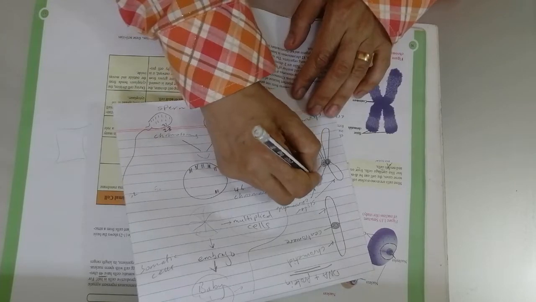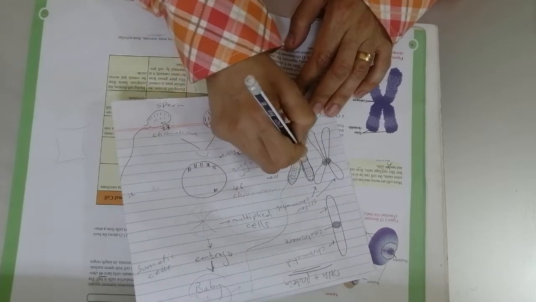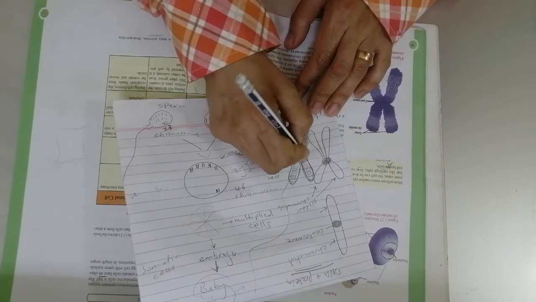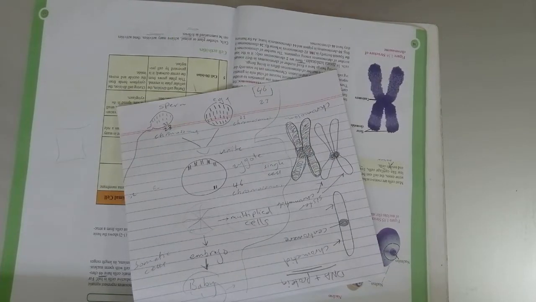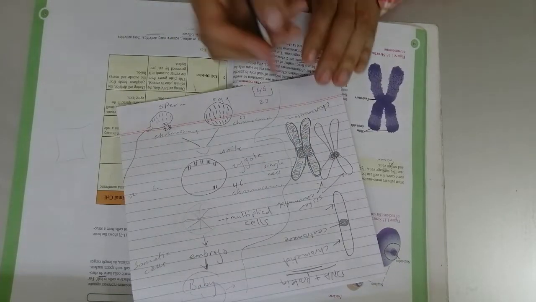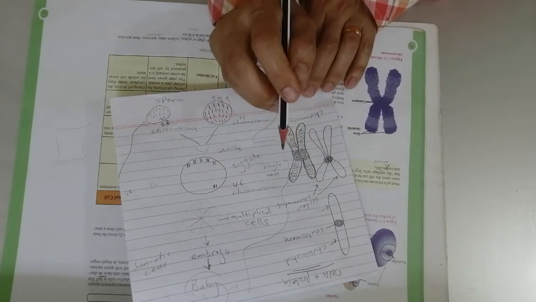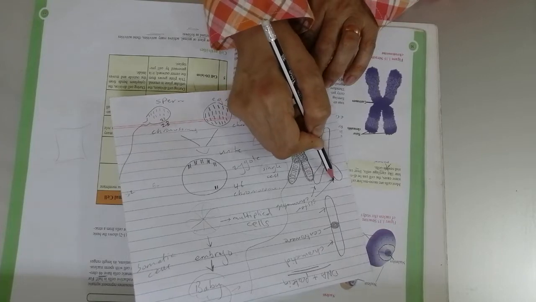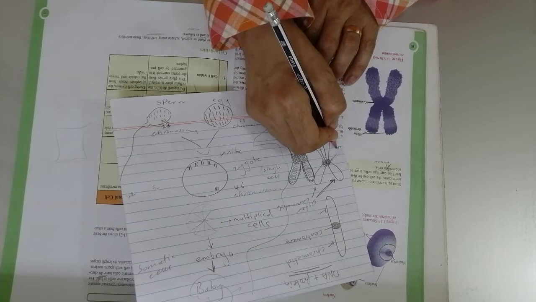That's why we say a chromosome is composed of DNA and protein, the chemical composition. And the important thing here is to point to the sister chromatids and to the centromeres.